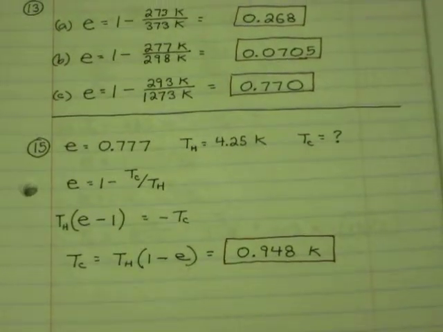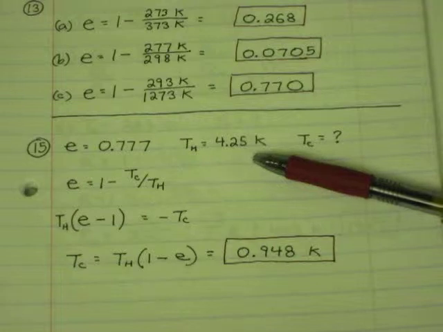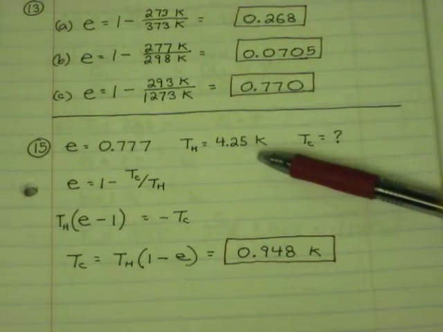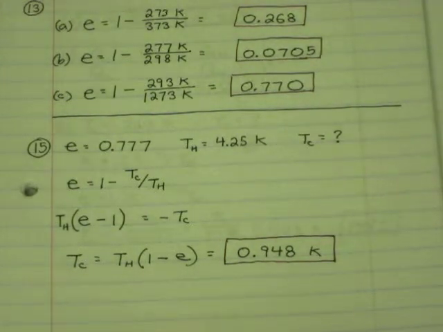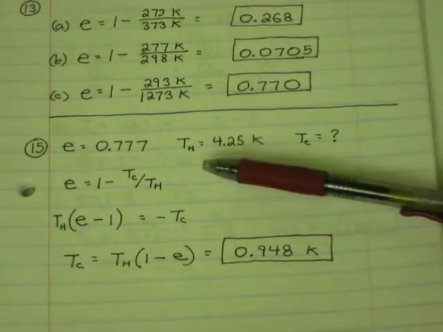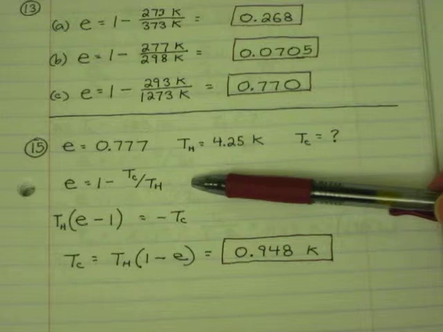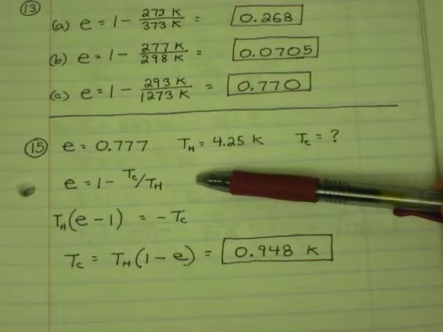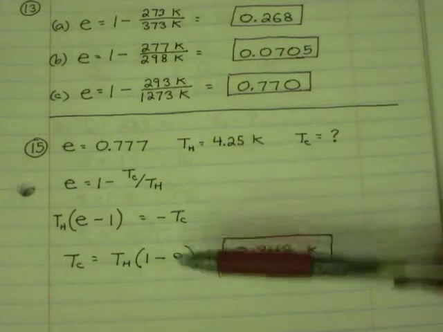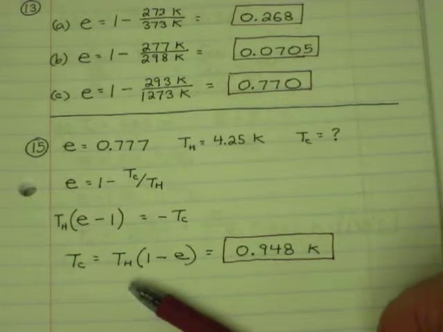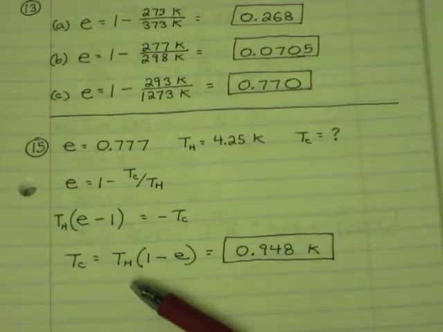Number 15, we're looking for the cold operating temperature. We have efficiency, we have the hot operating temperature, 4.25 Kelvin. So going from our Carnot efficiency equation, we need to solve that algebraically. I've taken this through 2 lines of algebra. You should get Tc equals Th times 1 minus E. 0.948 Kelvin is the answer.